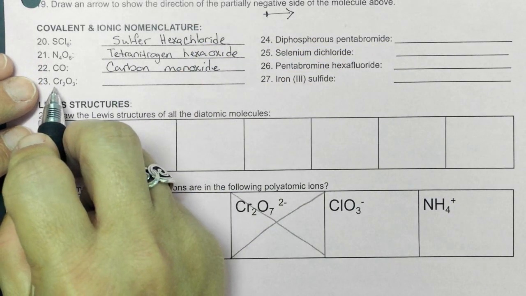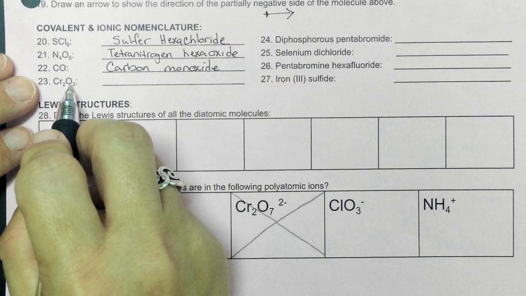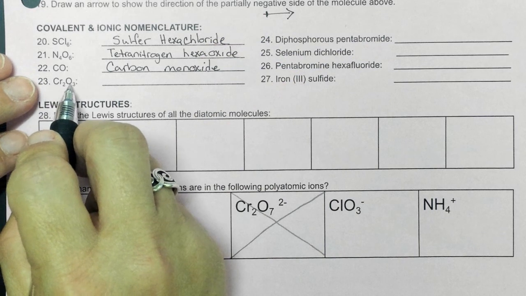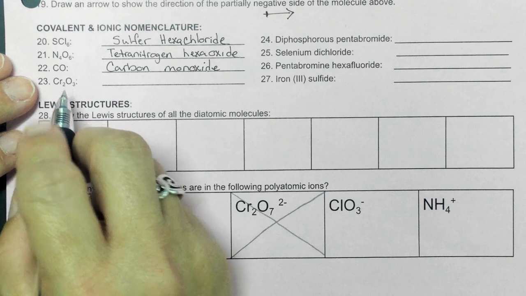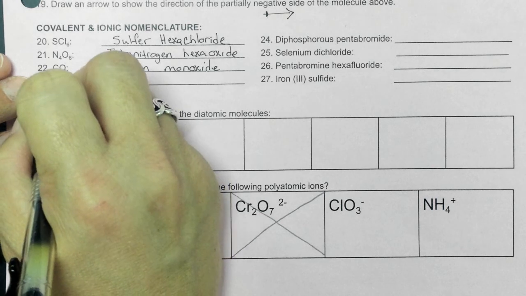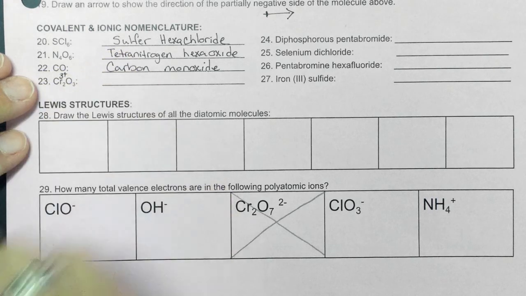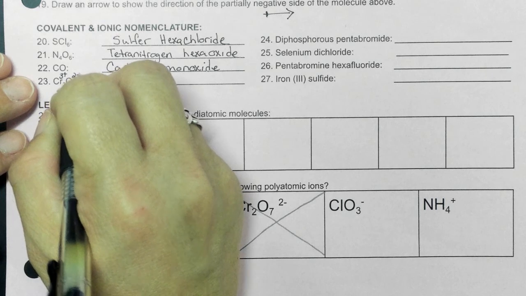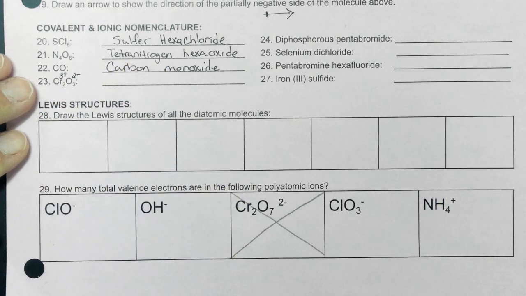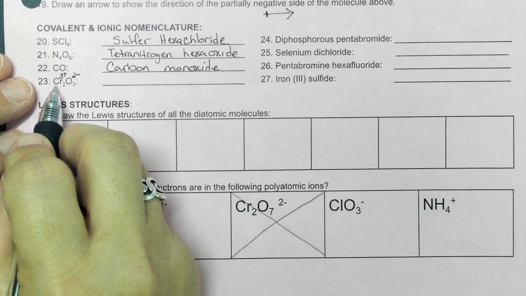And then chromium and oxygen. I've got a metal with a non-metal, so this is going to be ionic. So here's where we've got to do the reverse crisscross. So this 3 comes up here to be a 3+. This 2 goes up here, that's a 2-. When we're naming ionic, we use the charges for the multi-oxidation numbers.